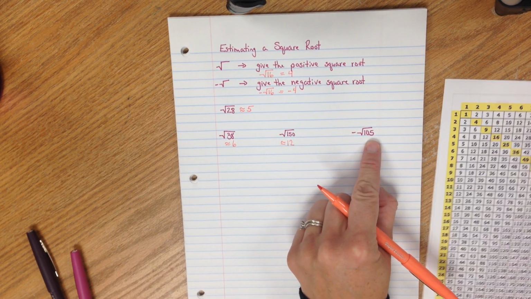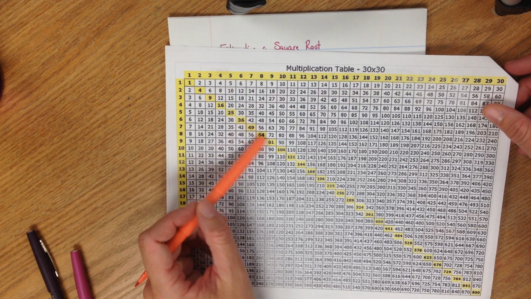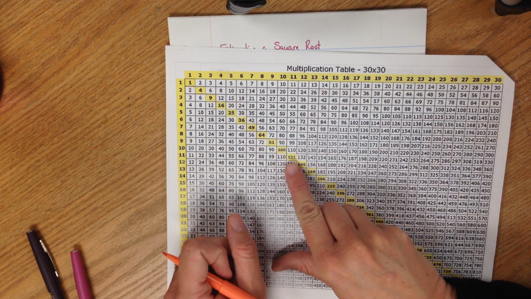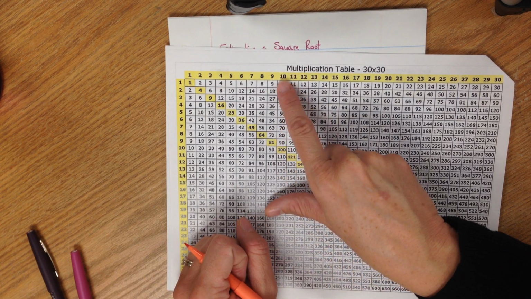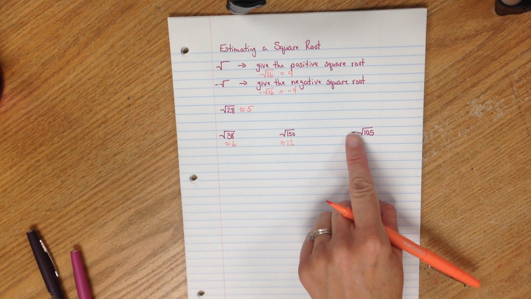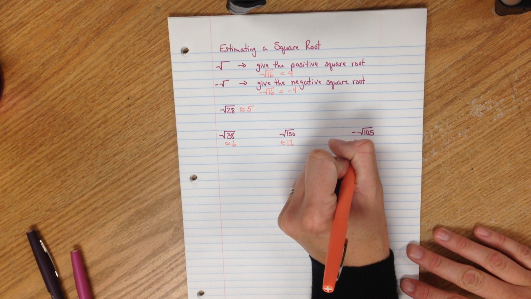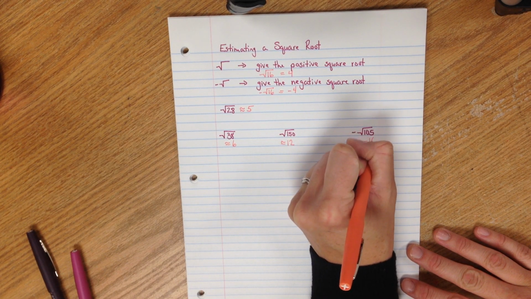The negative square root of 105, again, I'm going to go through the chart. I have 100 and 121, so it's going to be closer to 100, and so it's 10, but it's asking for the negative square root, so it is about negative 10.